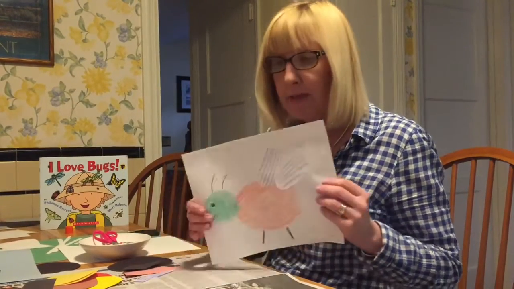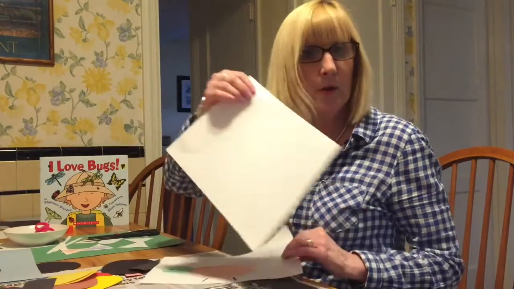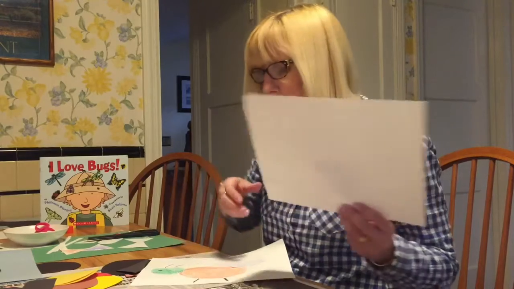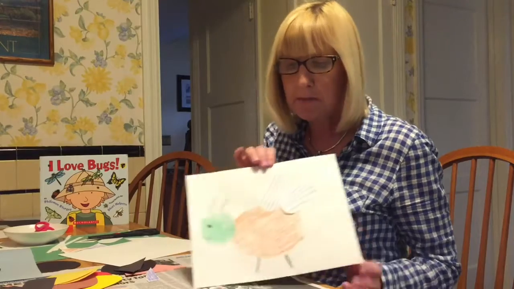And you can make a bug using white paper. We have a lot of white paper in my house. So the first example I was just going to show you was a bug that I made.